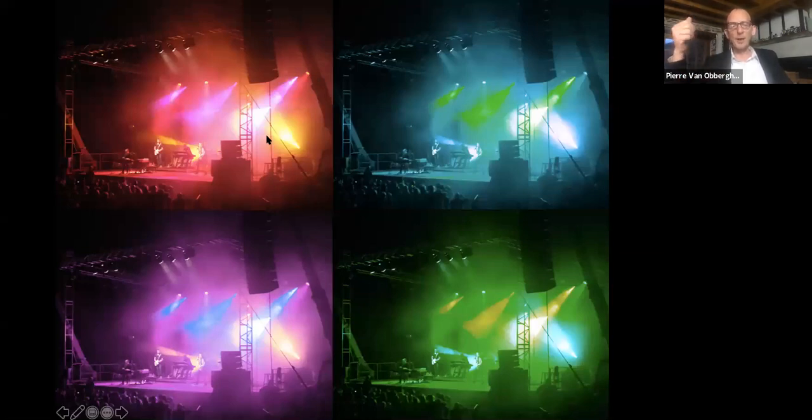Let's say you are working on stage as a light engineer, you have to mix colors on the stage. Or your computer screen is using light colors, not pigment colors. And the way we mix light colors is different from the way we mix pigment colors.